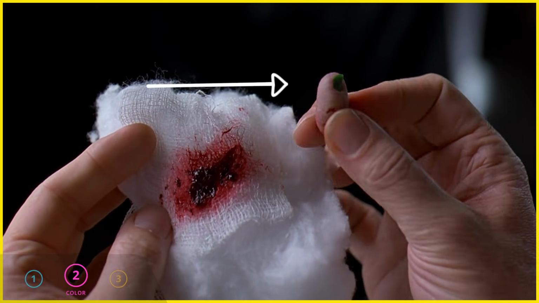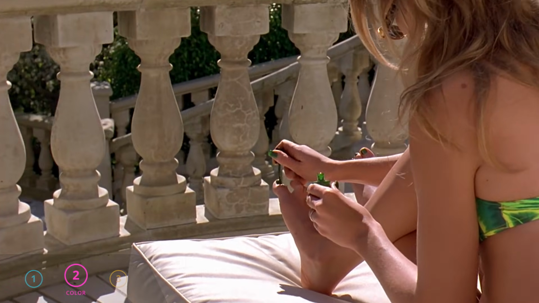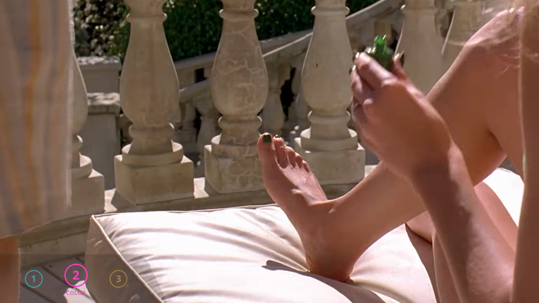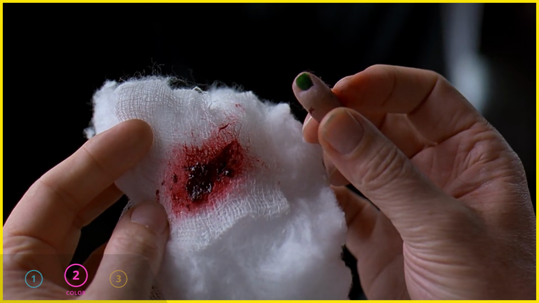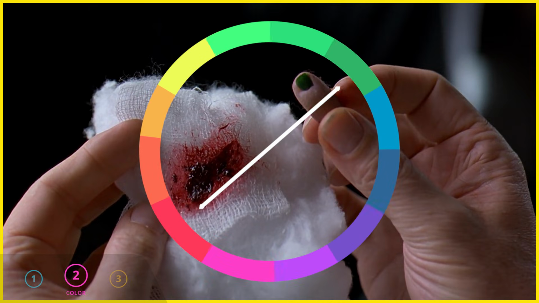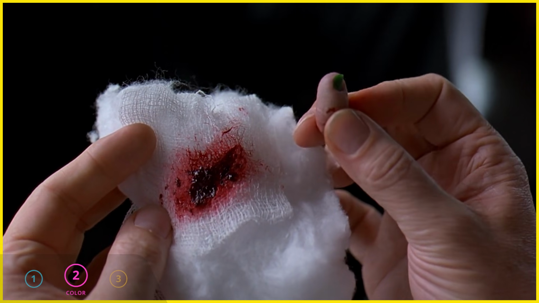The green nail polish. In an earlier scene, we witnessed Bunny painting her toenails green, and that extra detail allows us the full impact later. Green being a complementary color to blood maximizes its contrast. The color is used not only to draw the eye, but as a narrative device.